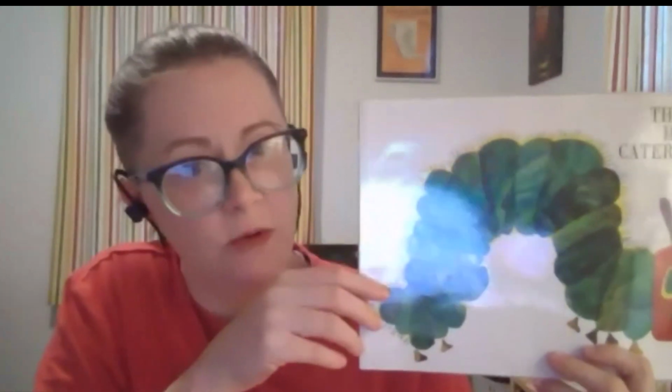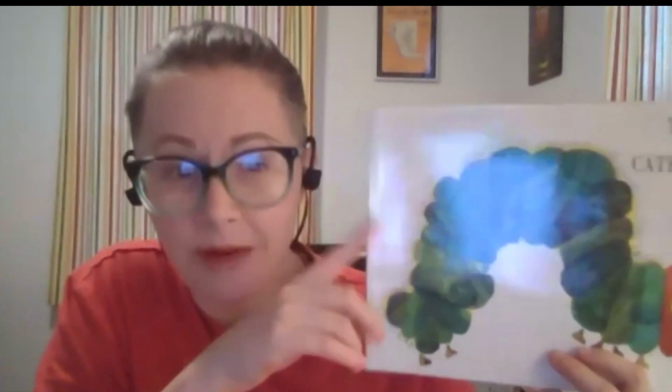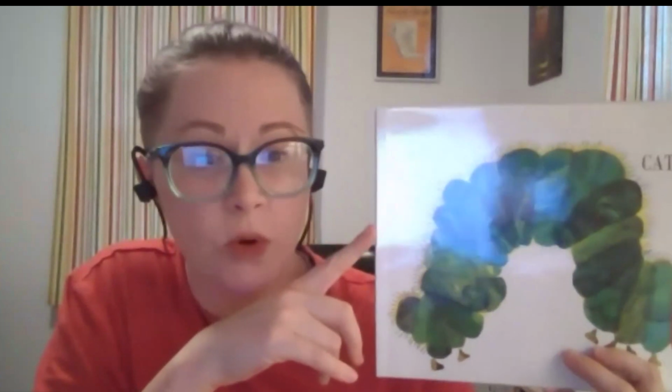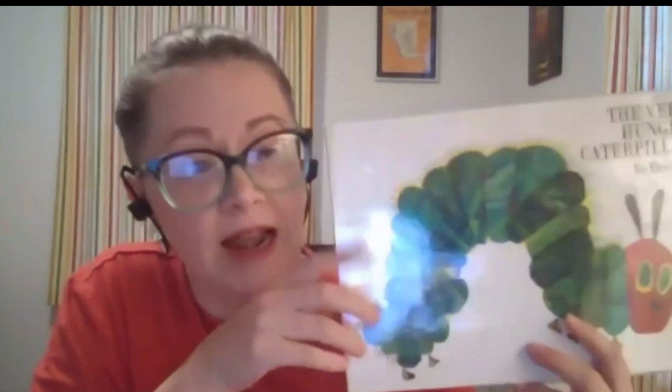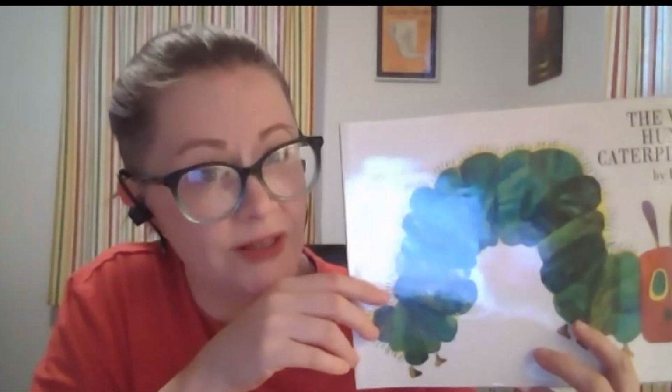Some of the topic words are caterpillar and butterfly, which are probably in your robust AAC, maybe in the bugs folder if you have one, and food items. It has a repeating line. Always my favorite books have repeating lines. You can record "but it was still hungry" on the Step-by-Step and have the students read that line whenever it occurs in the book.